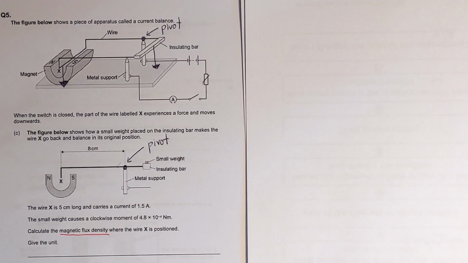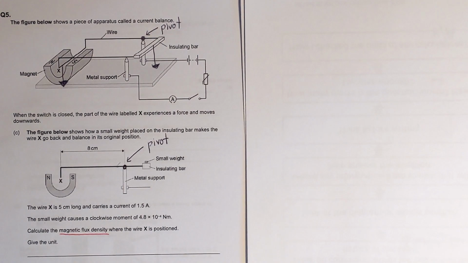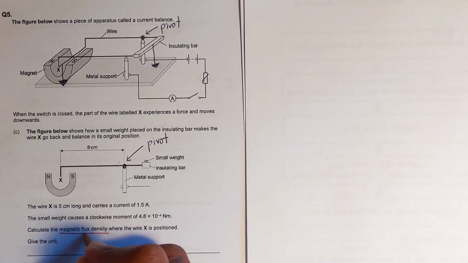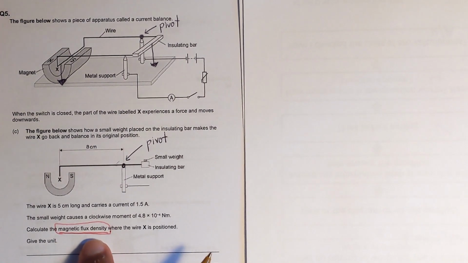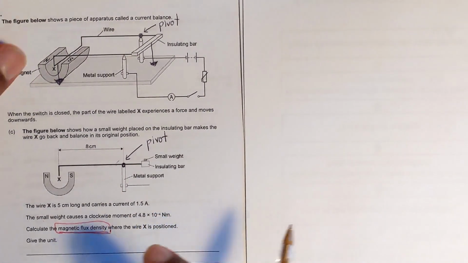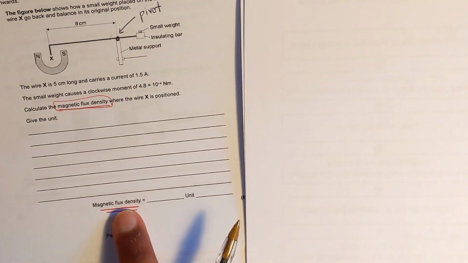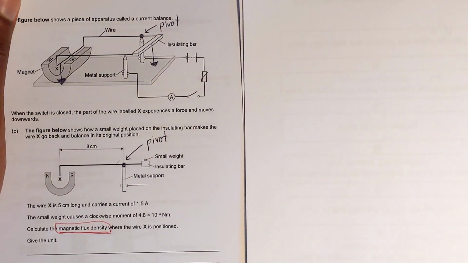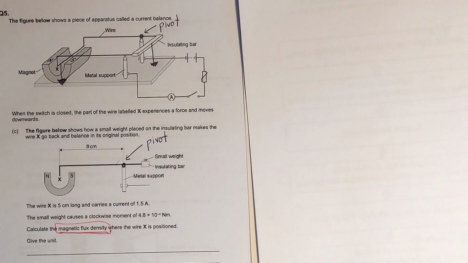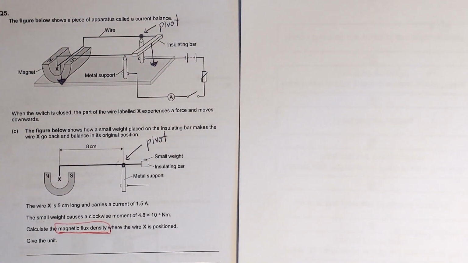When approaching a long calculation question, the first thing you should do is underline or circle what you're trying to find. In this case, that's magnetic flux density, and the question has reminded us of that at the bottom where you're meant to write the final answer. Next, you should of course highlight the relevant information and numbers presented in the question.